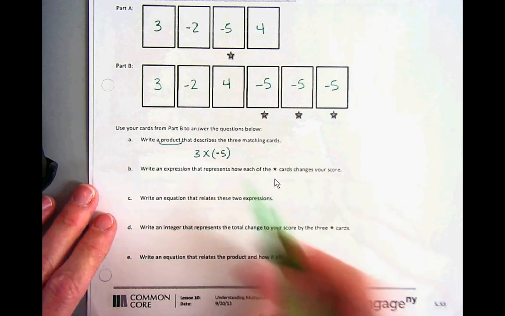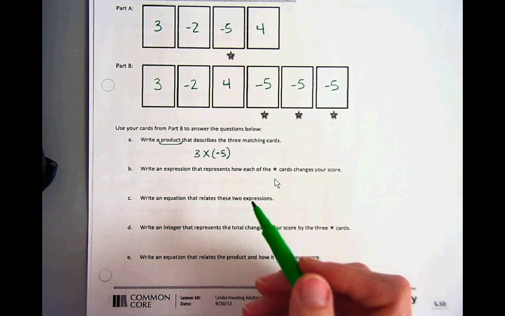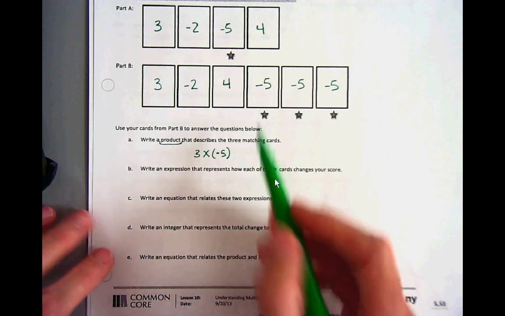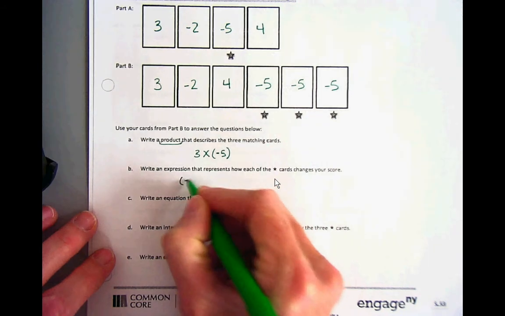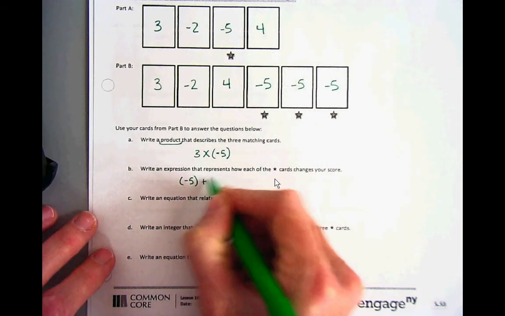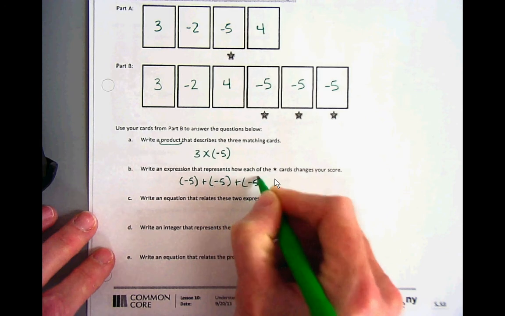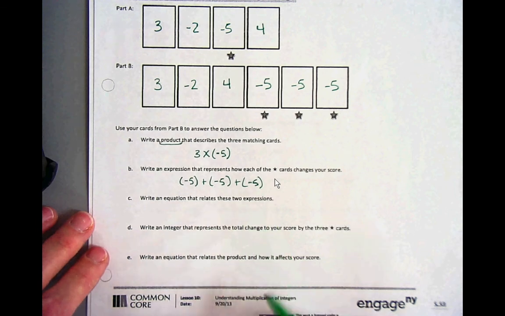We don't want signs next to each other, so we put the -5 in parentheses. Then it asks for an expression that represents how each of the star cards changes your score. We added -5 3 times, so that's -5 plus -5 plus -5.